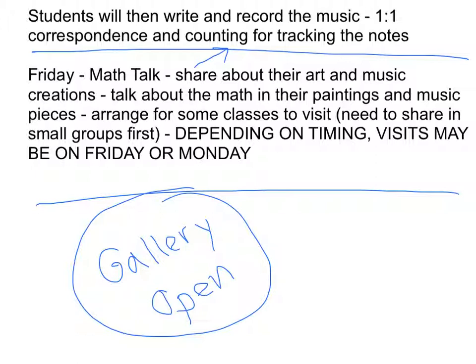Sometimes it takes a little longer than expected, because I want to make sure that the students also get a chance to share in small groups first. They need a chance to share with their peers and really discuss the math pieces, and also highlight things that maybe they don't feel as confident discussing, and answer those questions so that they'll be able to answer them when other people come to visit.